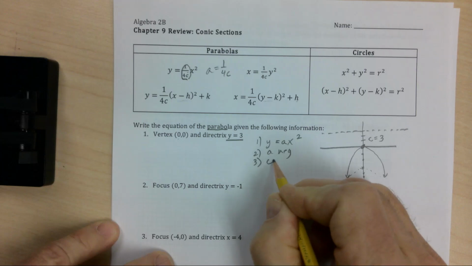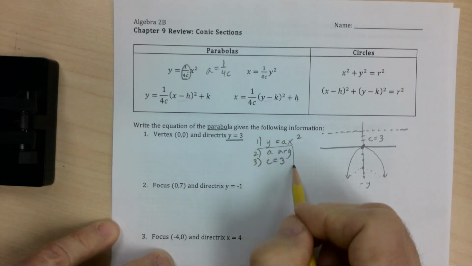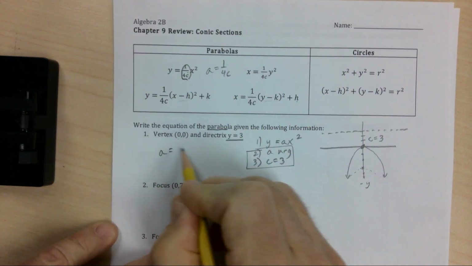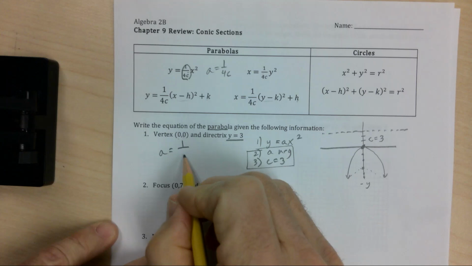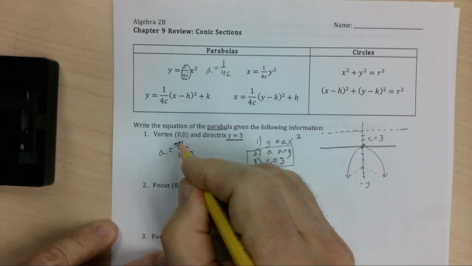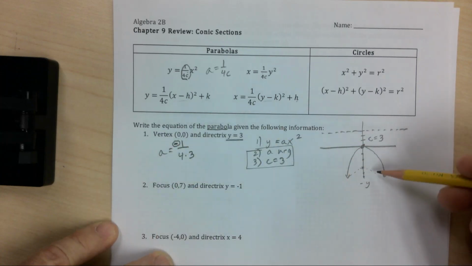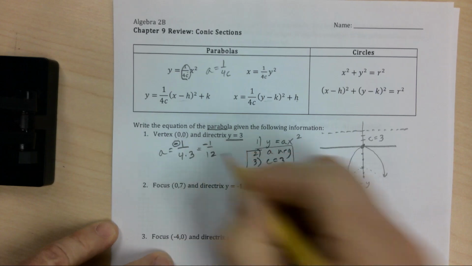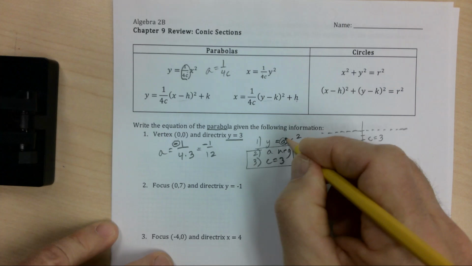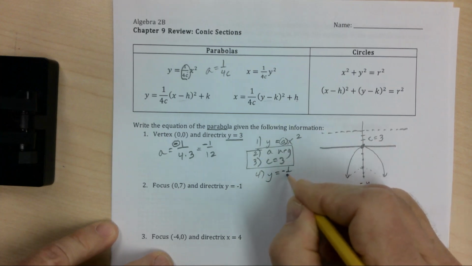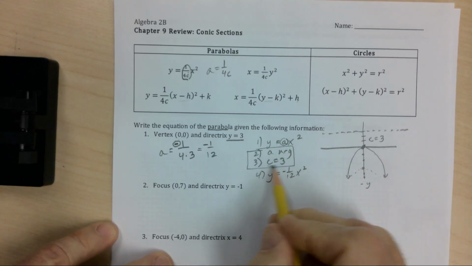We know c is 3, and if we put these two things together, use that formula, a equals 1 over 4 times c, but it's negative. That little negative, you're not going to get that unless you draw the picture. So that's negative 1/12. We just have to put it here, and we are donezos with this first problem. And there's the equation.